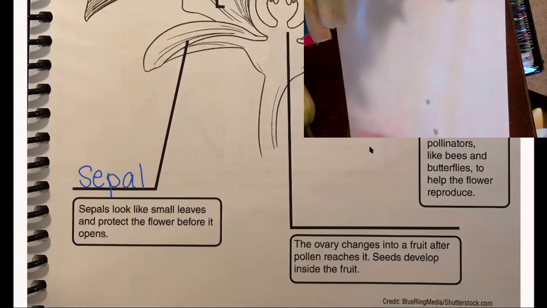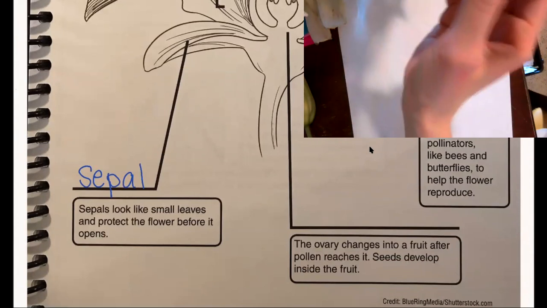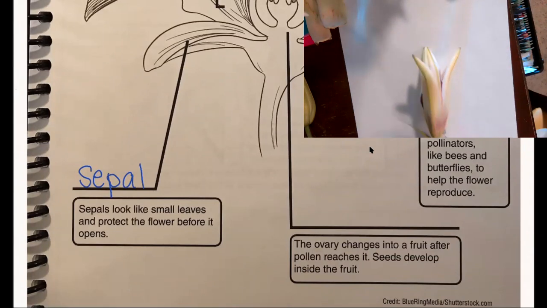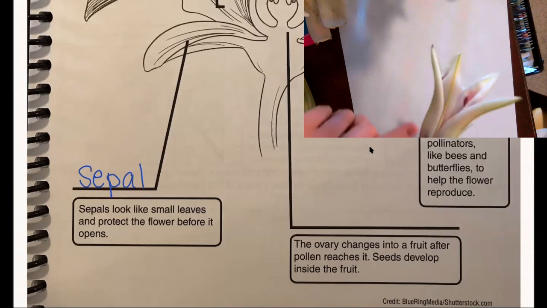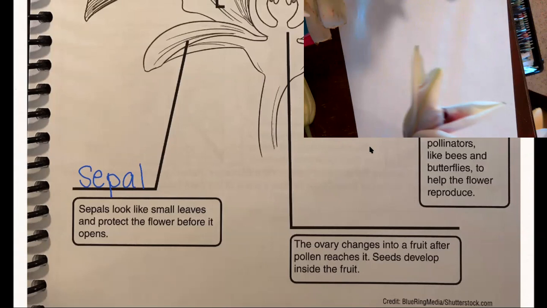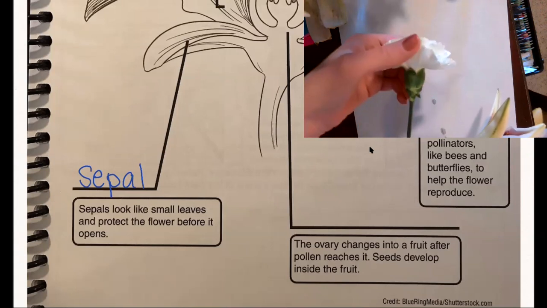Then we're going to look at the stages of bloom here. This lily flower is almost bloomed, and you can see the sepals are kind of changing here, right? And sometimes, like on our carnation, you can see the sepals stick around and they continue to look like leaves.